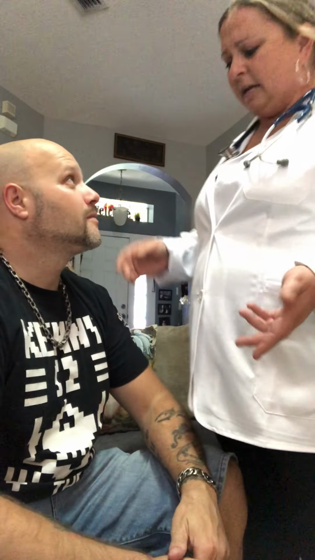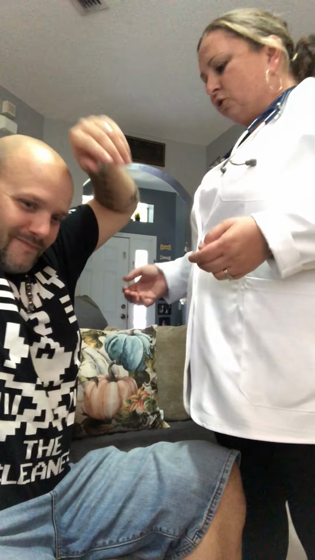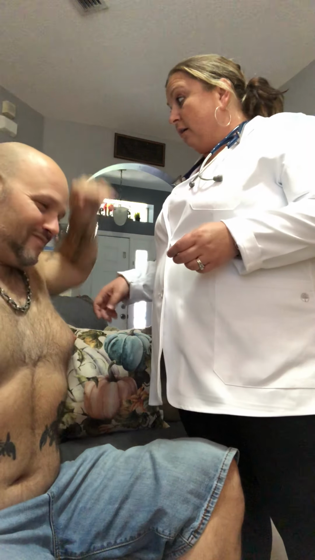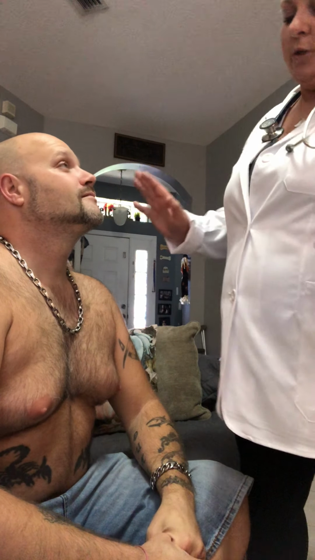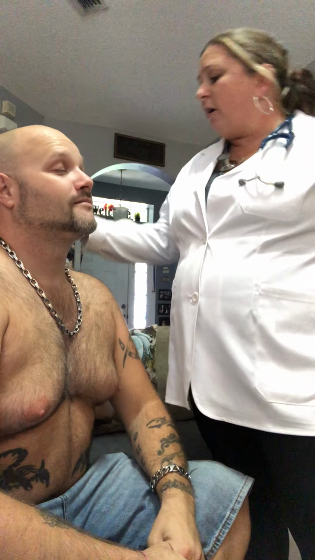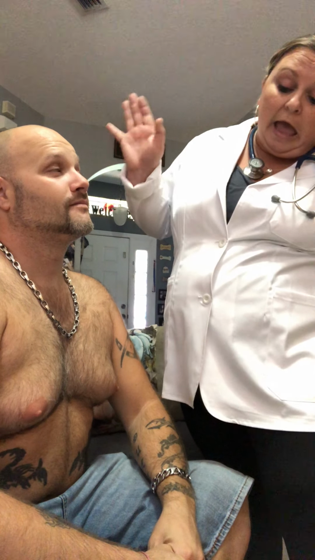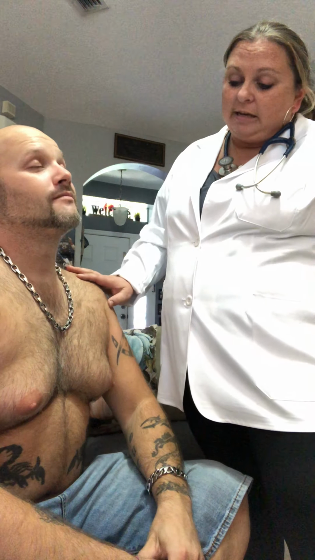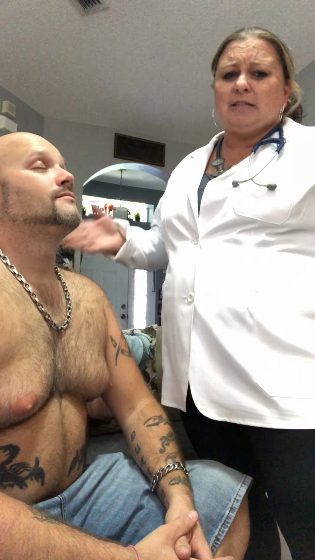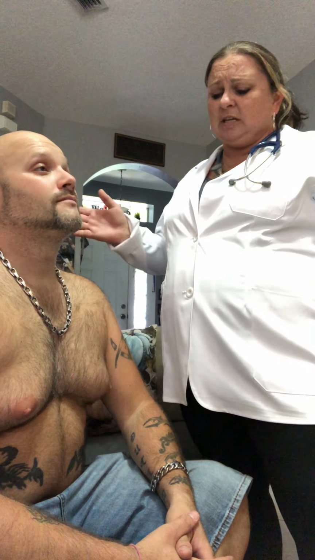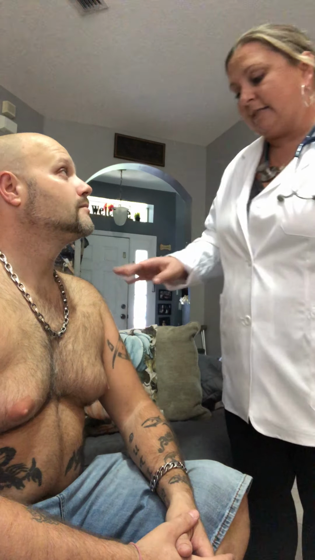I'm going to start with inspection. In order to inspect properly, I need to expose the skin. So sir, if you wouldn't mind, I'm going to have you take your shirt off. I'm going to inspect the anterior and posterior chest, looking at his respiratory rate, if he has deep respirations, shallow respirations, equal chest rise and fall.